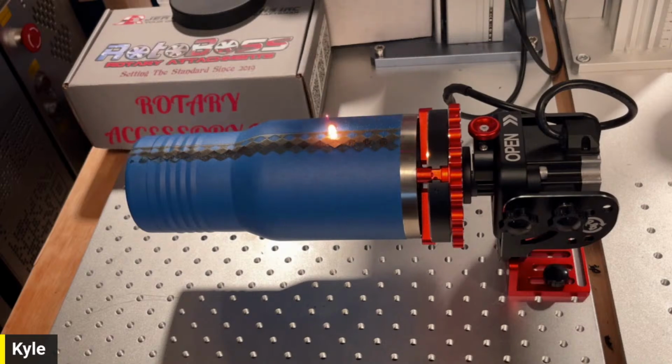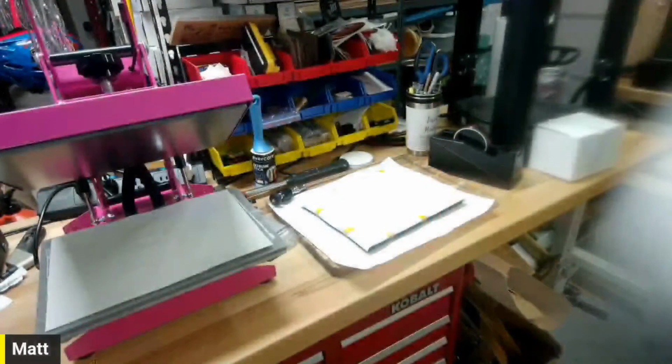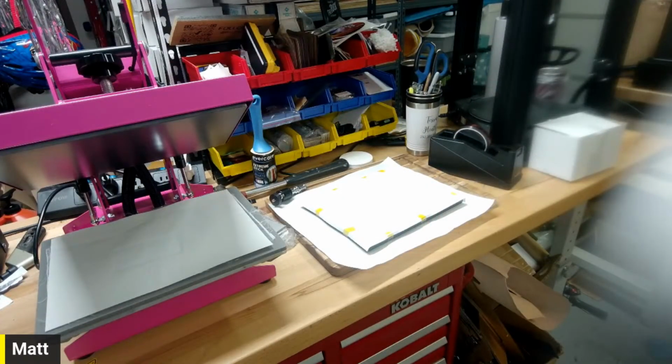I just heard, is it cool if I go over to mine real quick, Kyle? Yeah, go ahead. All right, this is probably going to take more than 90 seconds. Mine shouldn't. So going back over to this camera.